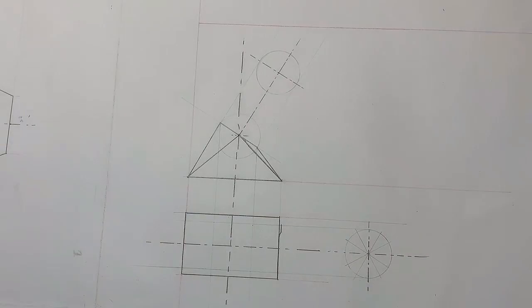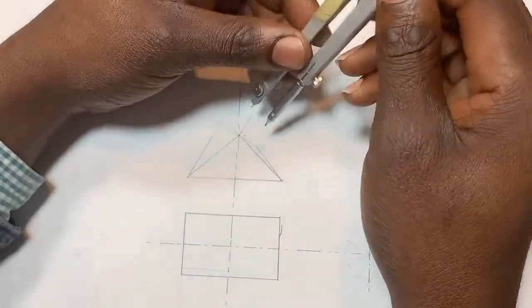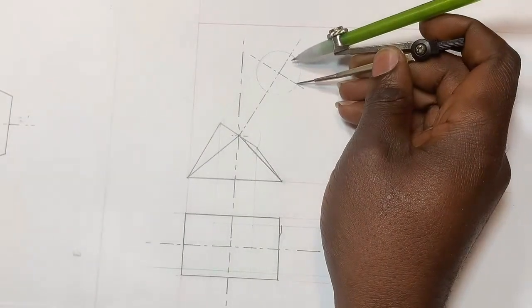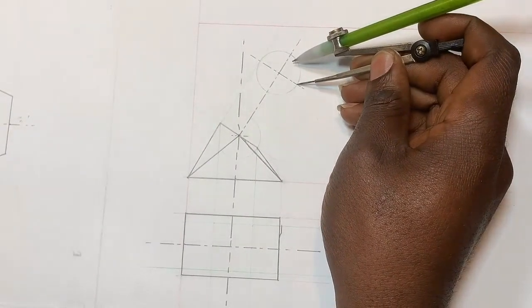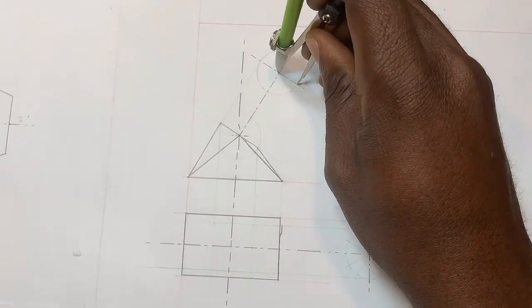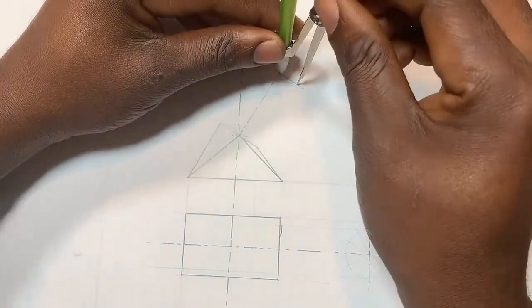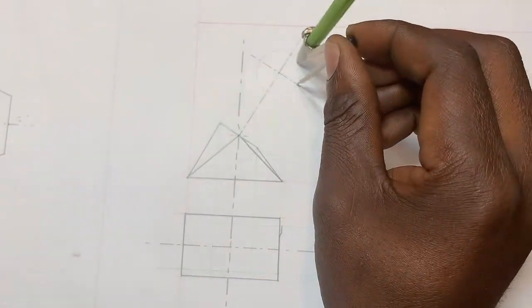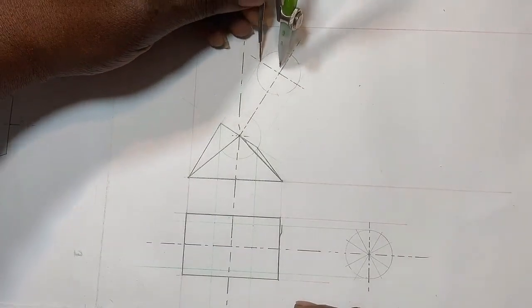Then now this one, I'll use the drawing compass. Use the small one. Place it here, extend it to the center. Just strike an arc, mark here and mark there. I come to the horizontal, further to the center.